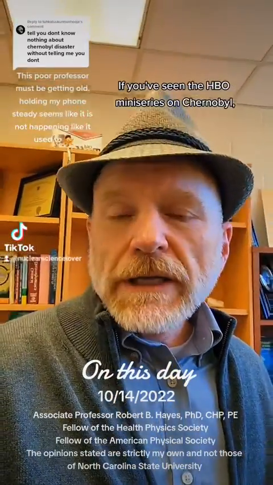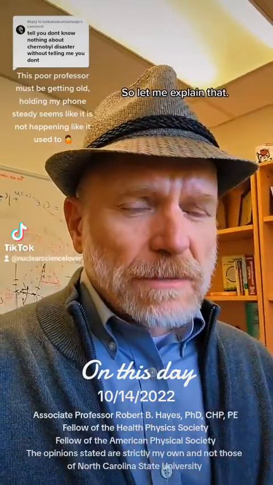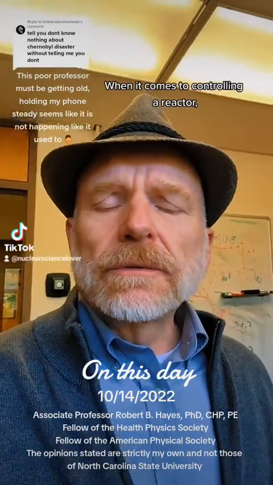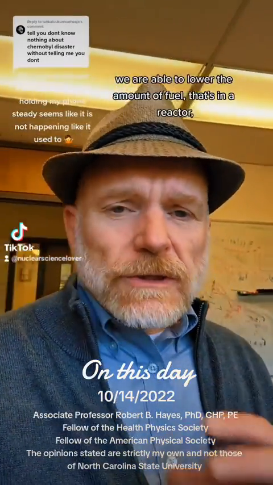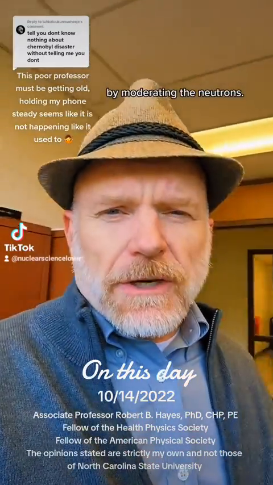If you've seen the HBO miniseries on Chernobyl, you might be wondering what a void coefficient is. So let me explain that. When it comes to controlling a reactor, we are able to lower the amount of fuel that's in a reactor by moderating the neutrons. And here's why.